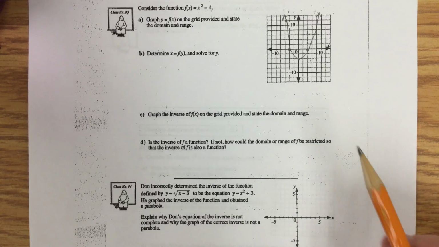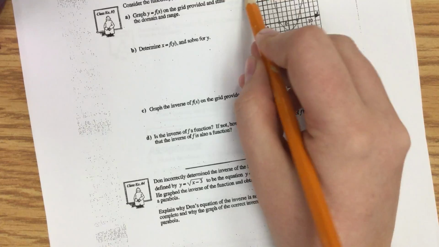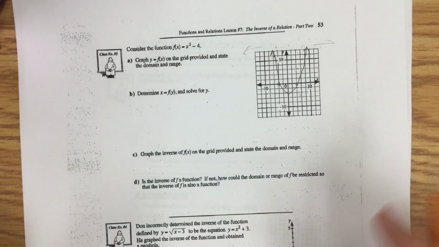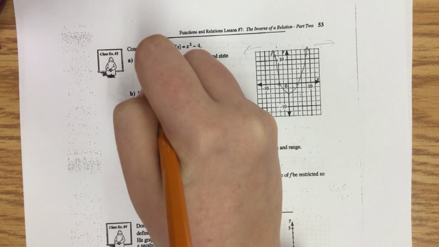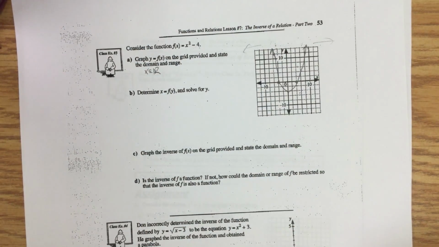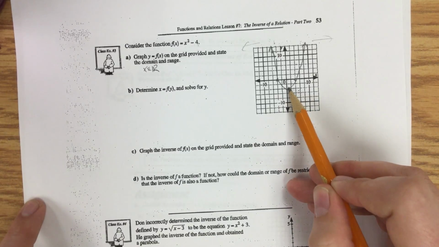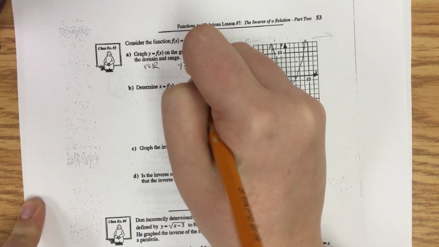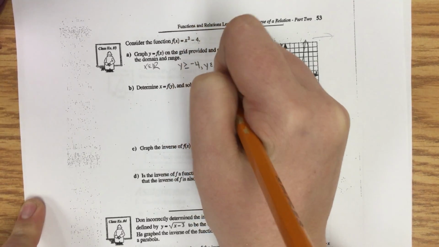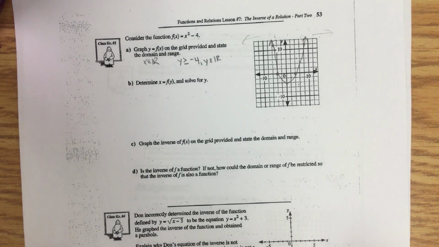Okay, so determine or state the domain and range of this graph. It's quadratic. I see a parabola. I could assume it's always going to go forever to the left and right. It's not going to stop. So I would say the domain is x is an element of the real numbers, or any real number. The range, my lowest point is negative 4. So I would say y has to be greater than or equal to negative 4, but it can be any real number as long as that number is above negative 4.